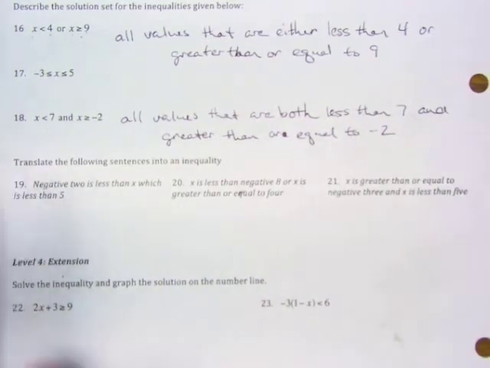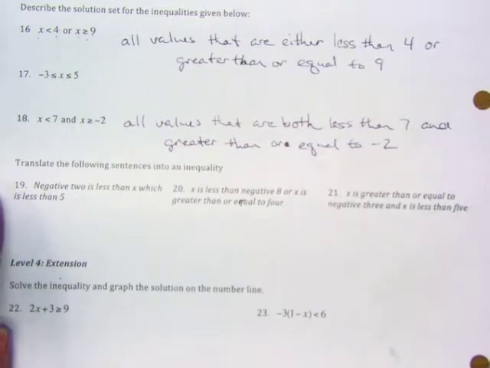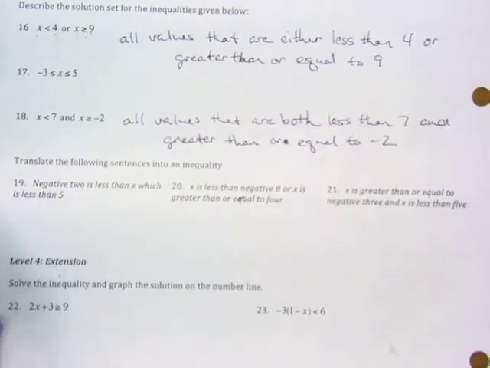Okay, it's just a matter of writing out what you would read in your mind as you look at these inequalities. Write it out in words.